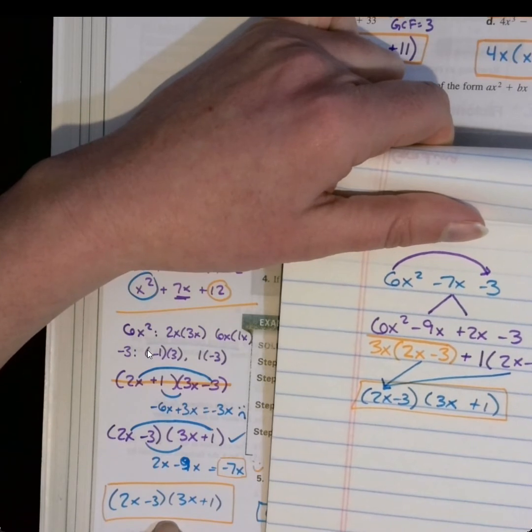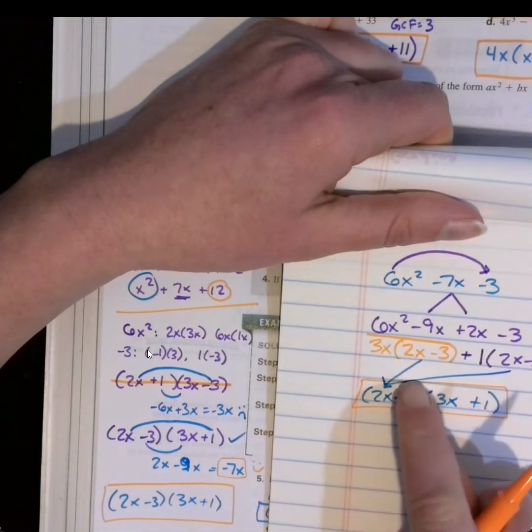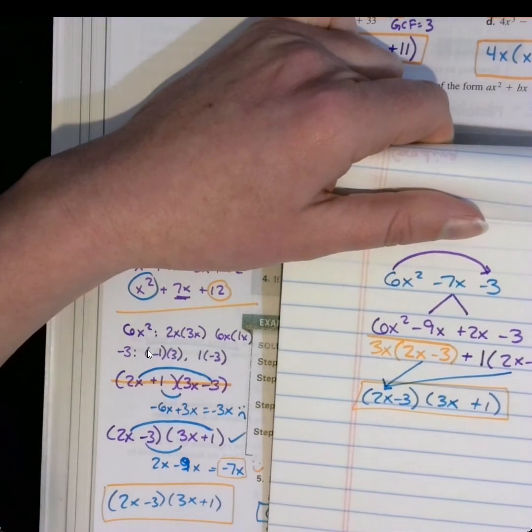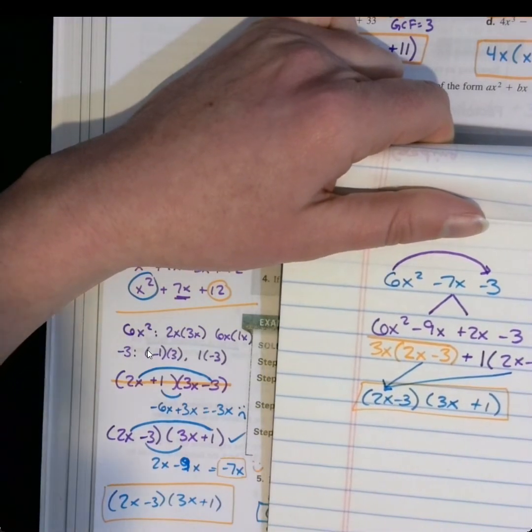And again, this was a little bit more procedural, although the method is certainly different. You need to decide which method you are the most comfortable with, and you need to practice that method.